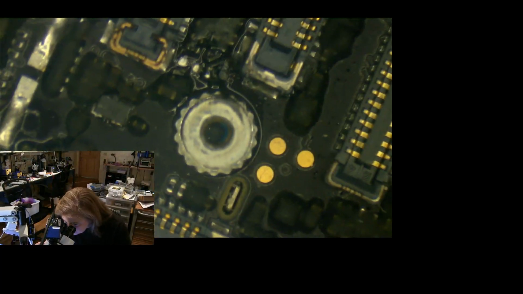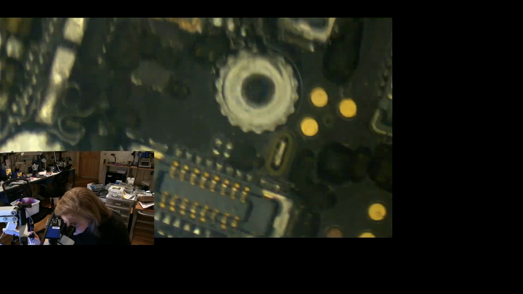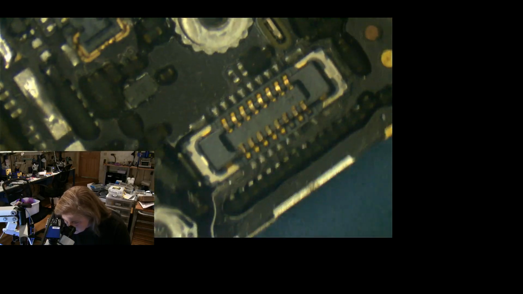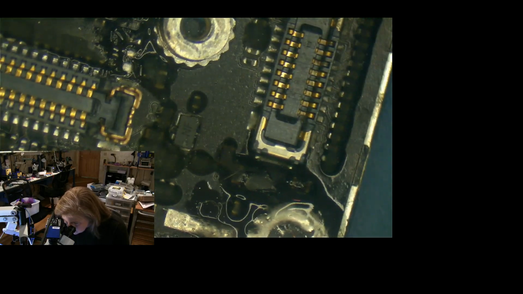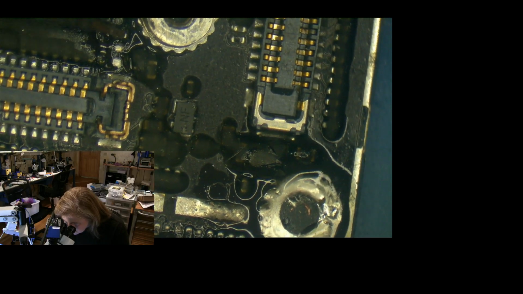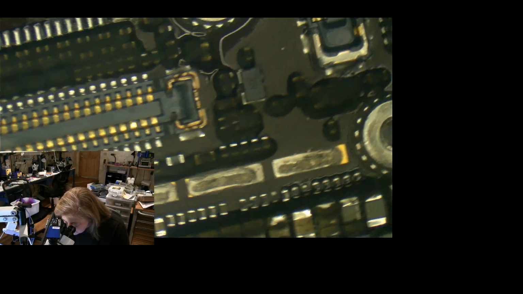Let's get back to fixing this board. So I dug up a couple of iPhone 6s, and let's take a look and see if they still have that component. All right, this one. This one got robbed of something around there.